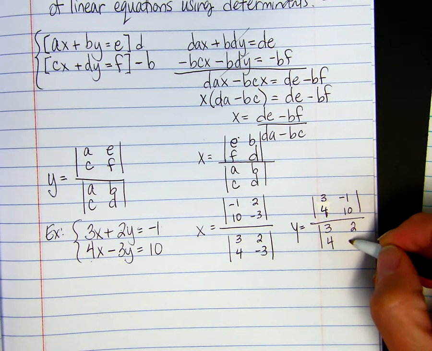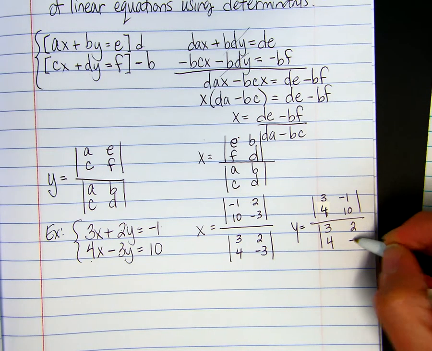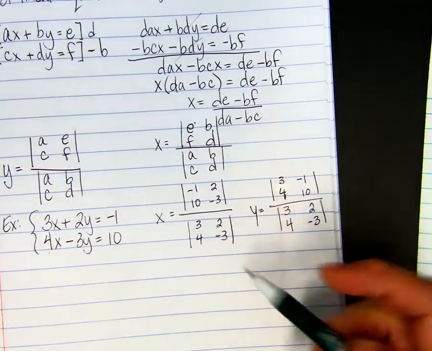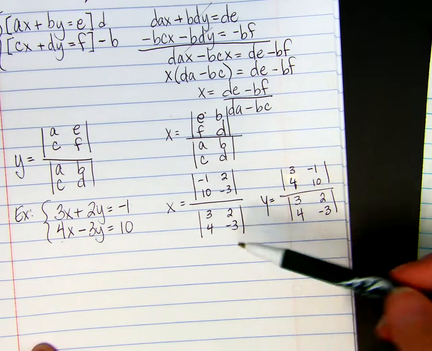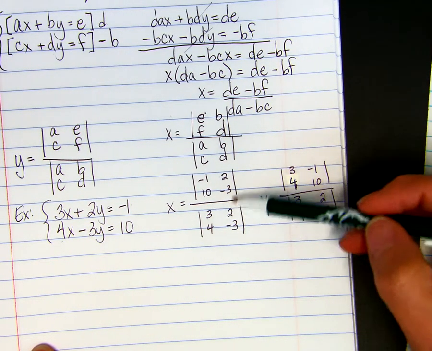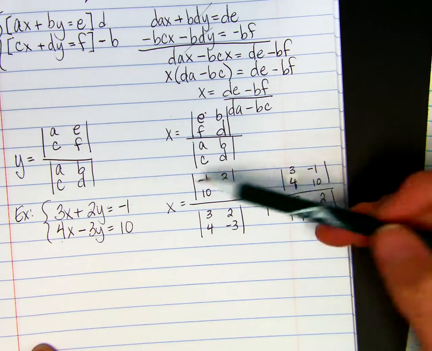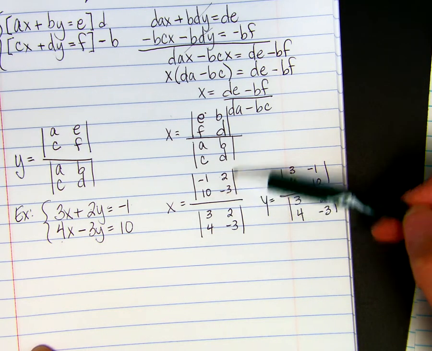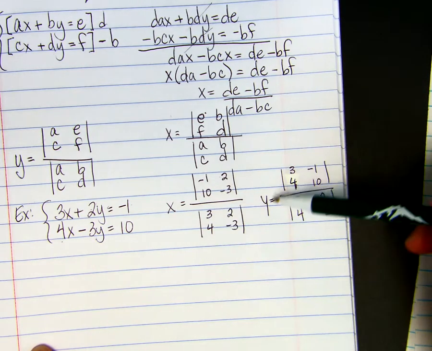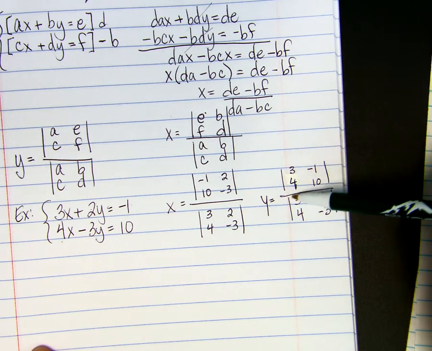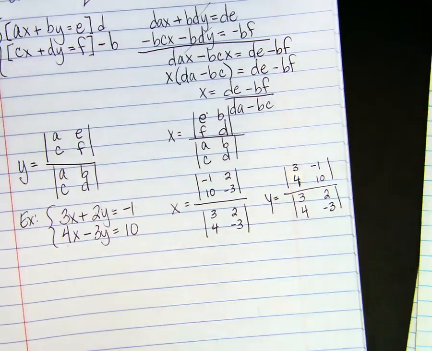The denominators are always just the determinant of the coefficients. If you think of the first column as x and the second column as y, when you're finding x, you put the second column, the y, but then you put the answers where x goes. If you're looking for y, you put the first column for x and the answers where y goes.